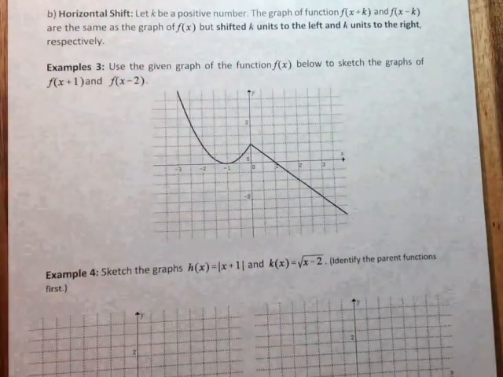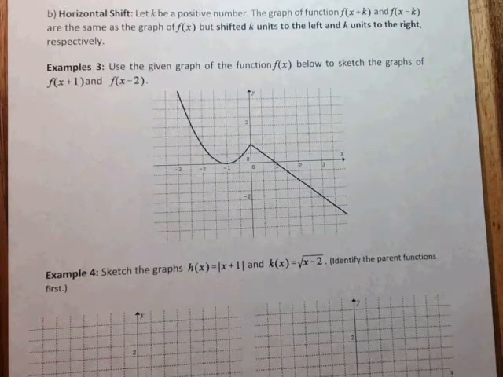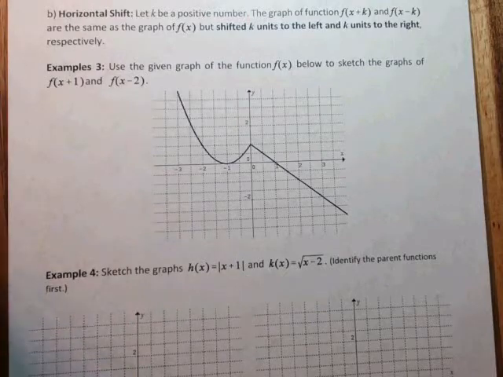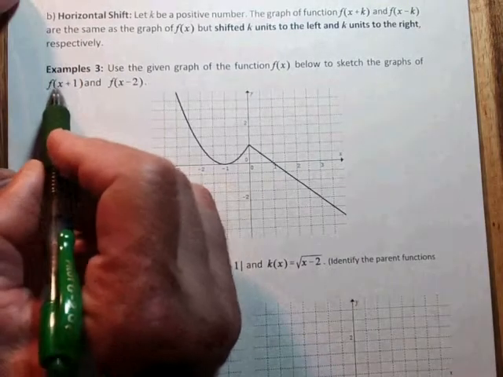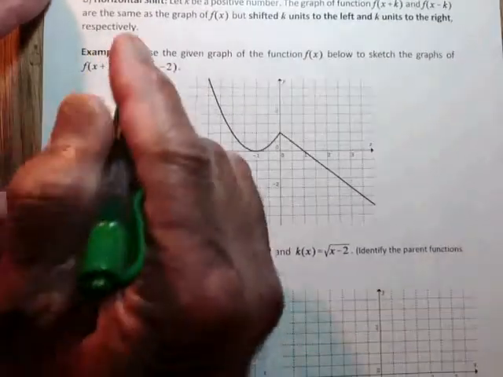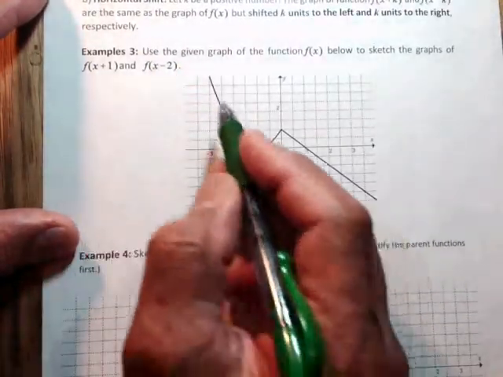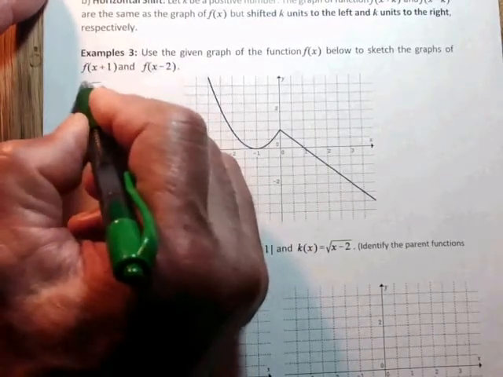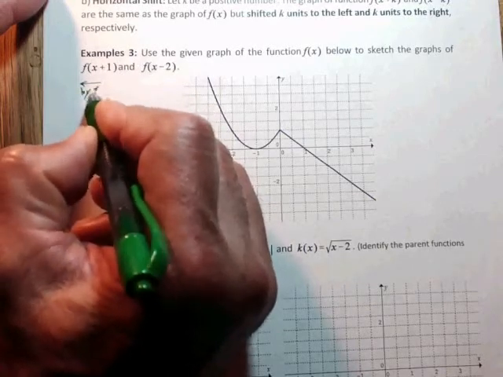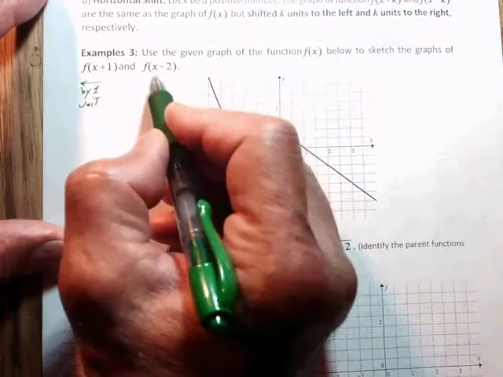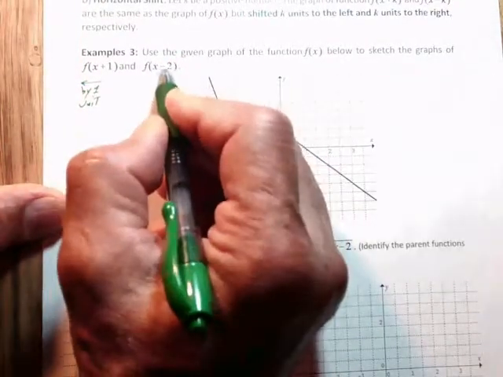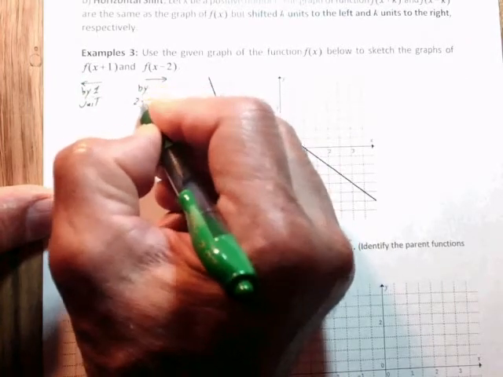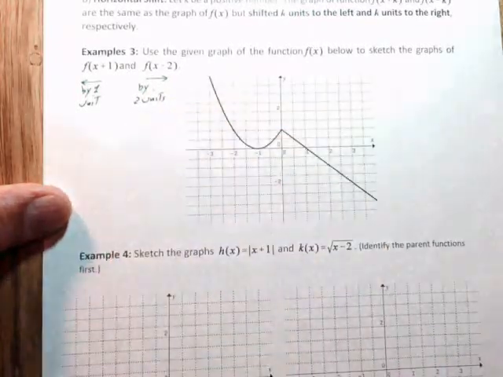In the previous one, in vertical shift, when you add something to the function, it goes up. When you subtract something, it goes down. But here it is the other way around. When you add a value to your x value, the graph of your function moves to the left. You see, it moves to the left by 1 unit. When you subtract, it goes to the right by 2 units.